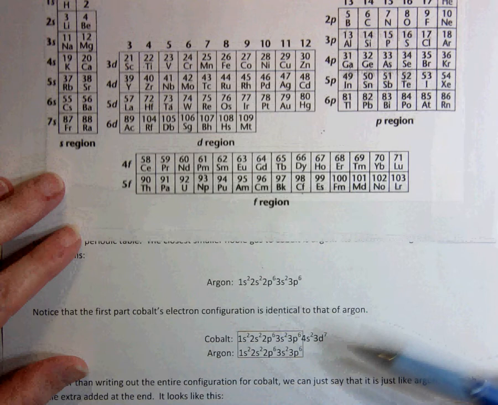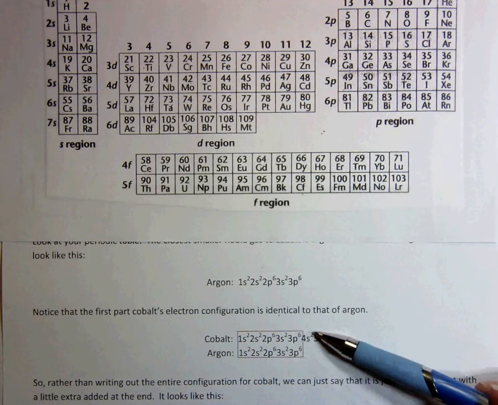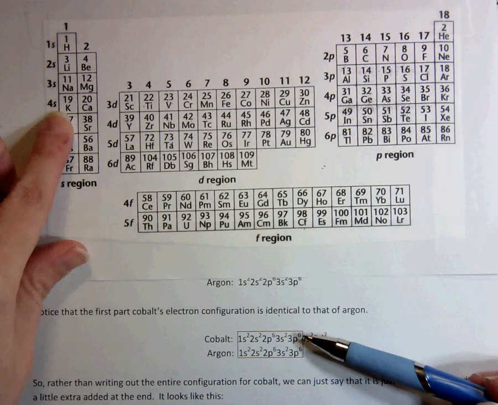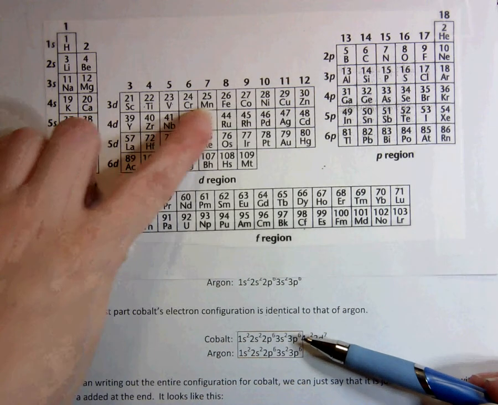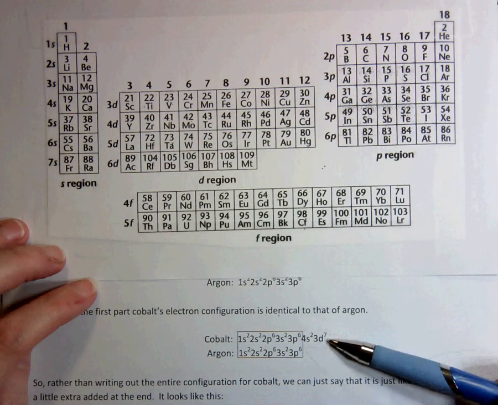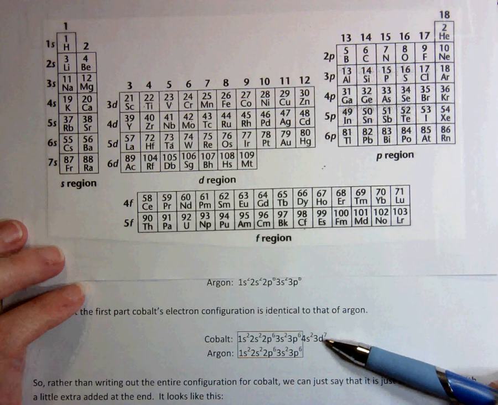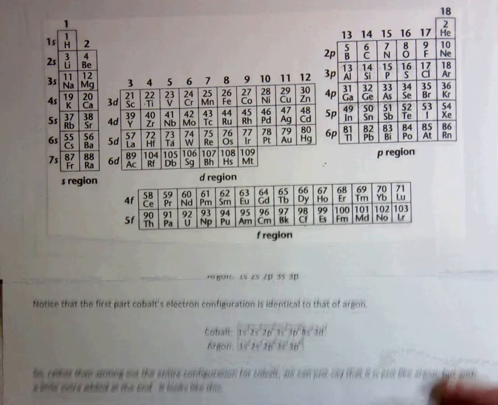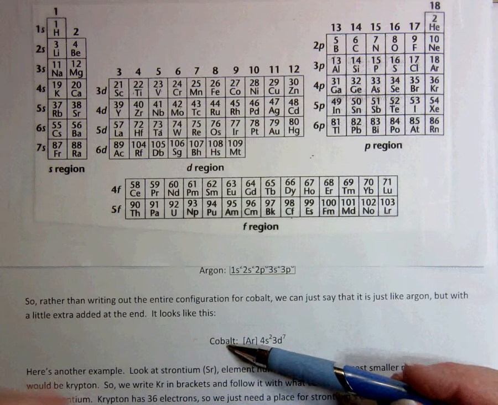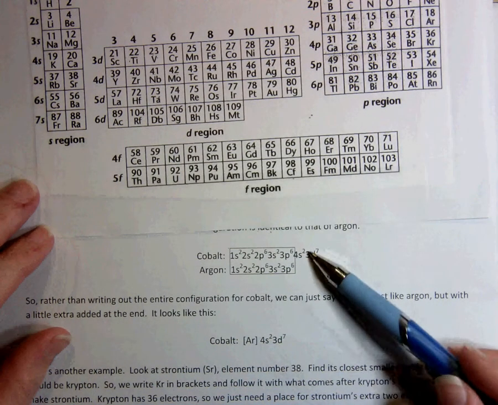The only difference is that cobalt kept going after 3p6 and added 4s2 and 3d7. So this is added on to the end of argon to get to cobalt. So we can write a method that shows, hey, cobalt is just like argon, but with 4s2 and 3d7 at the end.